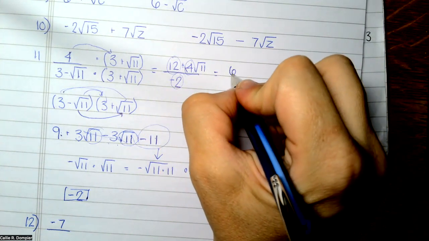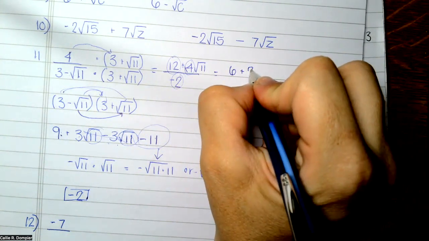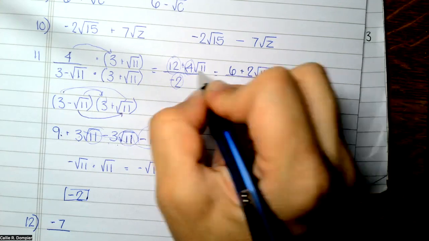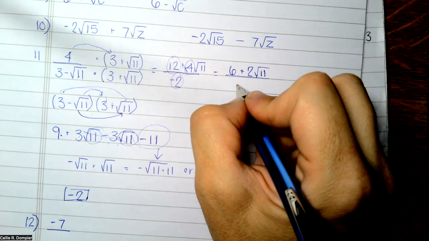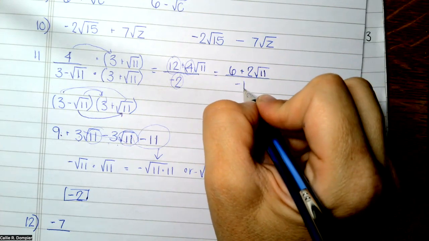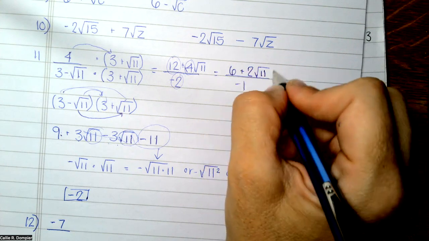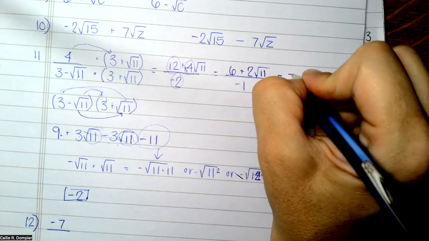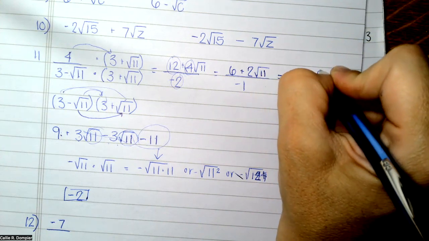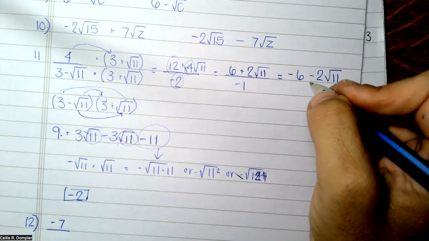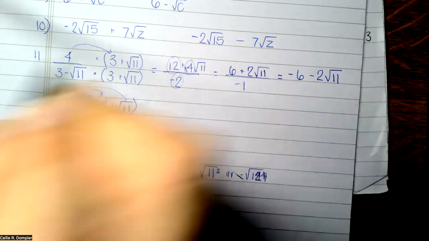12 divided by 2 is 6. 4 divided by 2 is 2. Does not affect the number under the radical. And then the negative 2 divided by 2 is negative 1. Anything divided by 1 is itself, right? But anything divided by negative 1 is negative itself. So the simplest form would be negative 6 minus 2 square root 11.